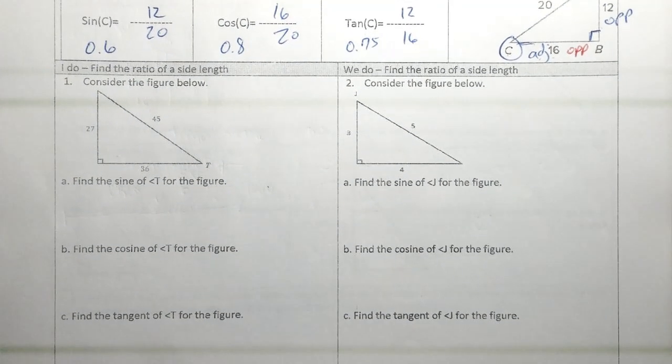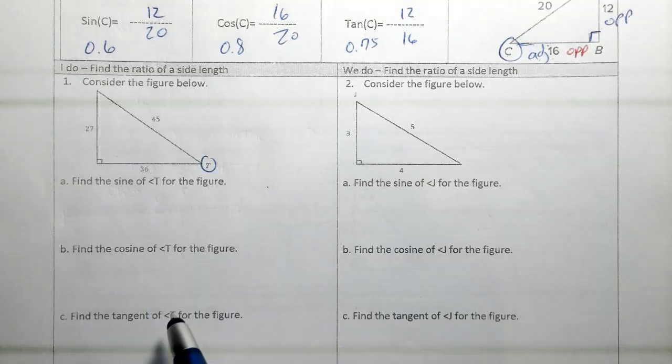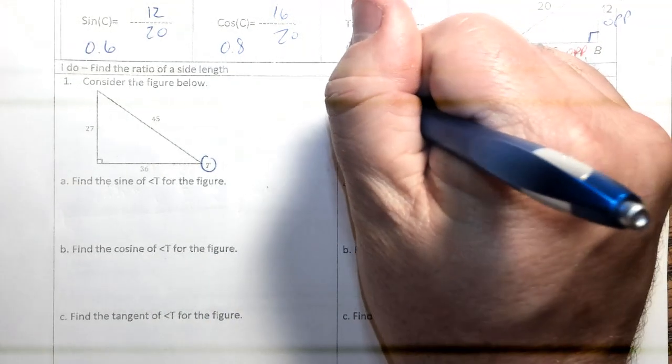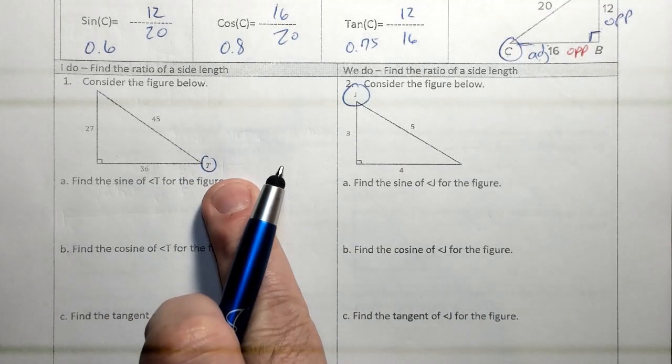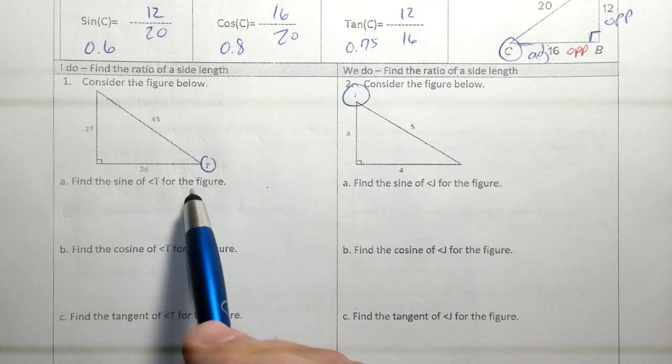All right, down to the bottom. Page 5 on the left. Number 1. Consider the figure below. Part A says find the sine of angle T for the figure. This is T and this is J. So it's this angle and then this angle.